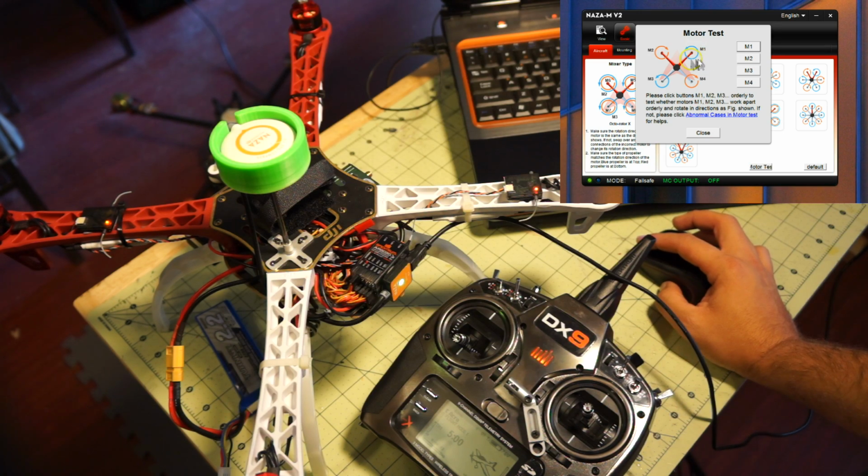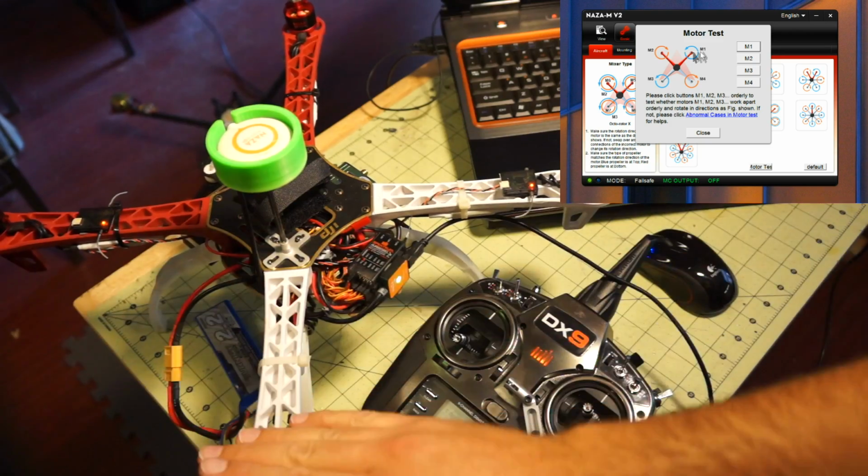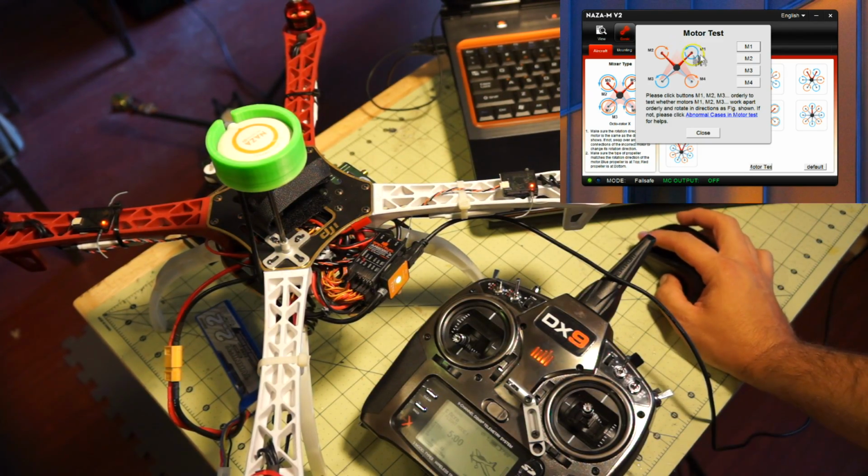As we go around the aircraft, you can see that we are set up with motor 1, motor 2, motor 3, and motor 4. And we have the circles on our assistive software that let us know the rotation that the motor is supposed to be turning in. So motor 1 is always counterclockwise, motor 2 is clockwise, motor 3 is again counter, and motor 4 is clockwise.